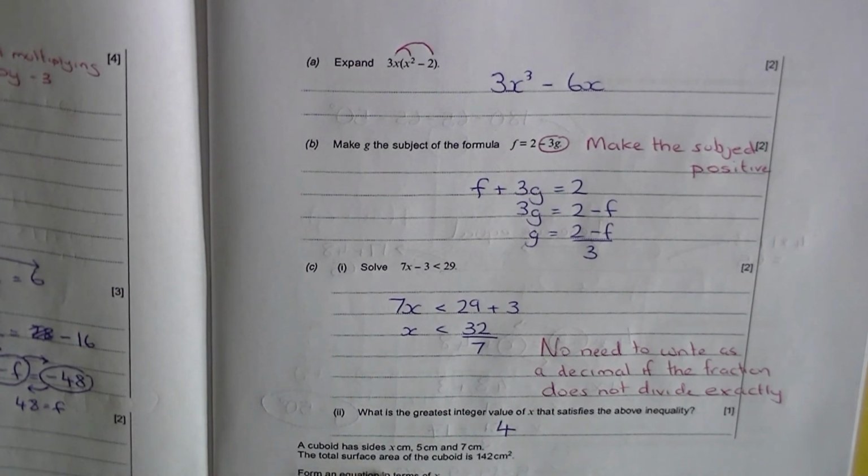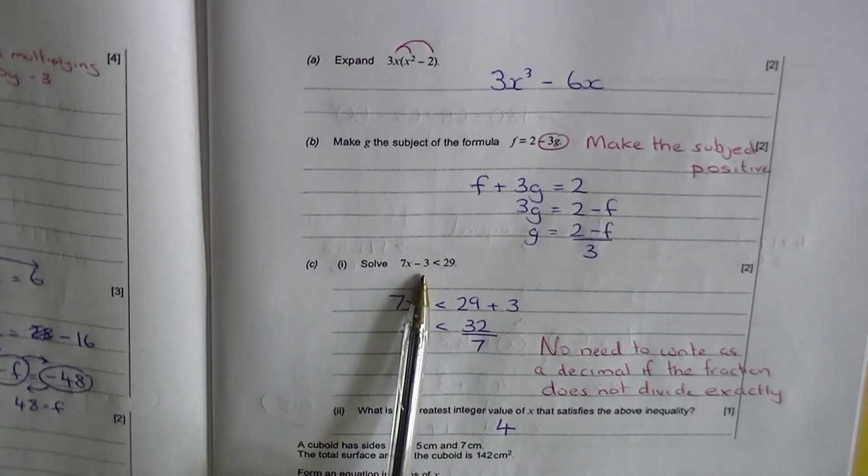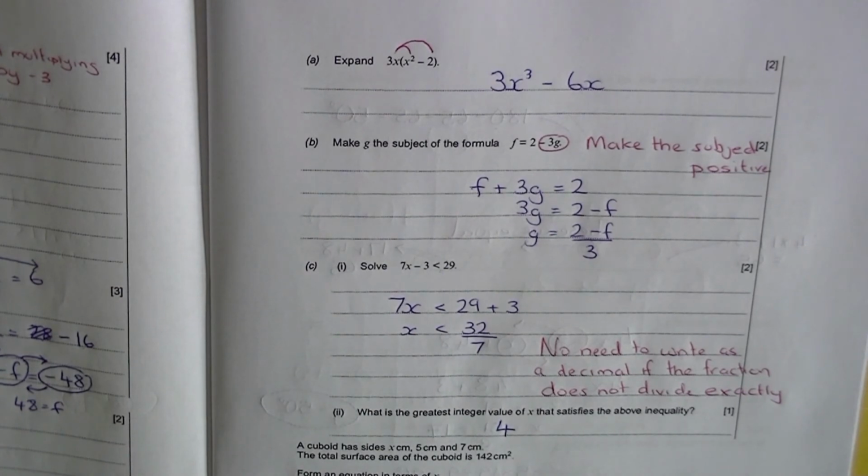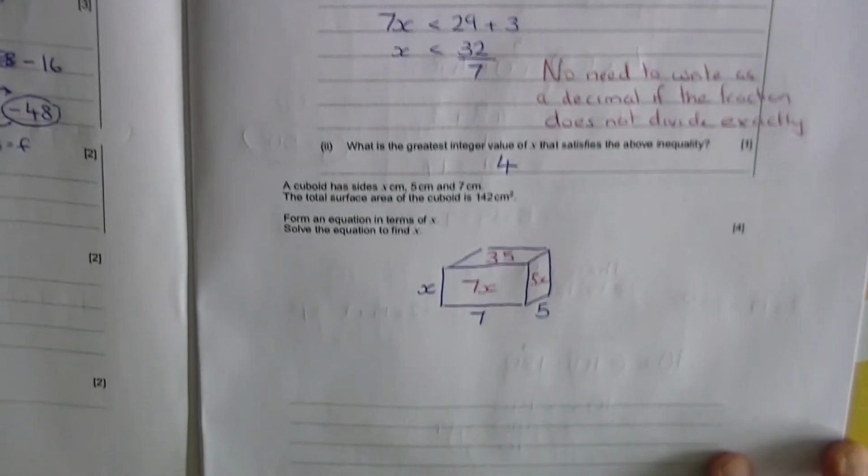This one here, we're talking about forming an equation. So we're not given an equation like we are here to actually solve. We're being given some information to allow us to make an equation, then we can go on and solve it. So let's have a look at it.